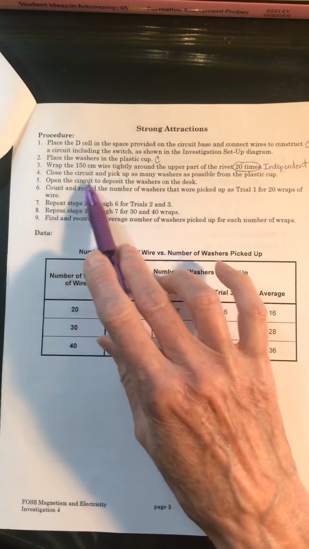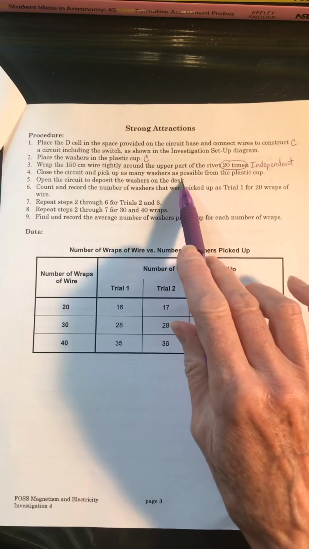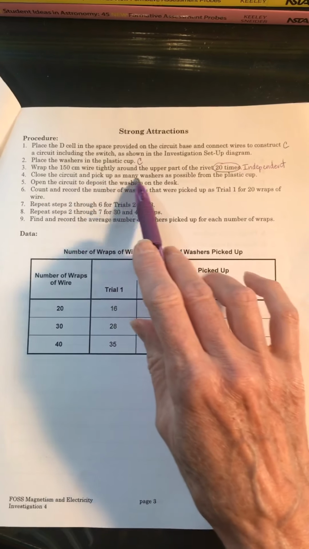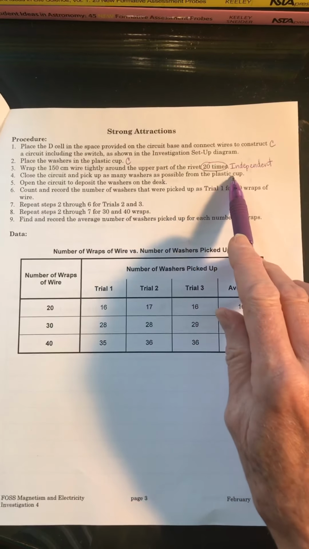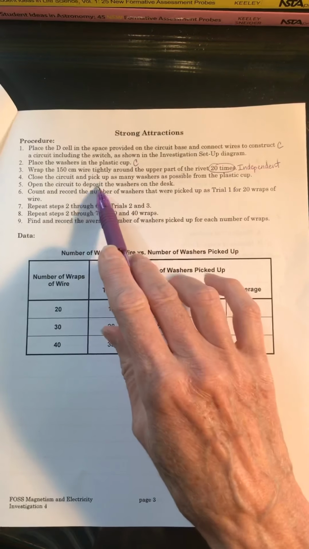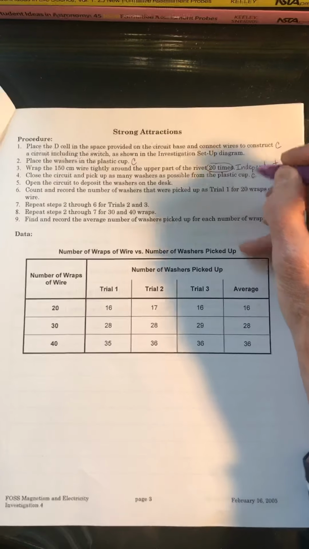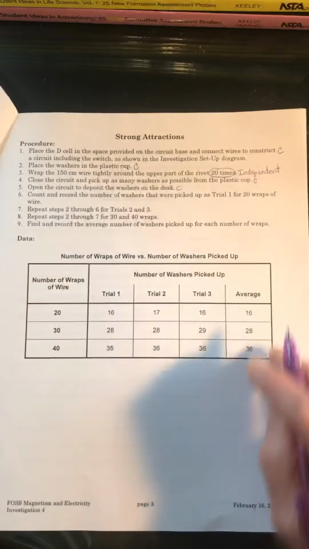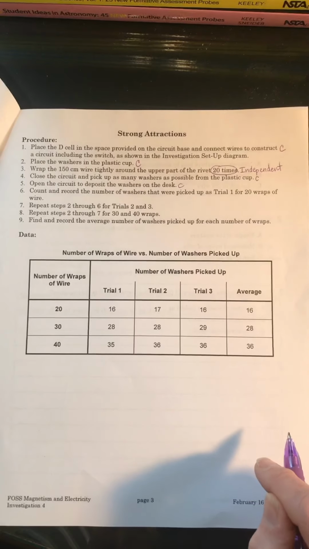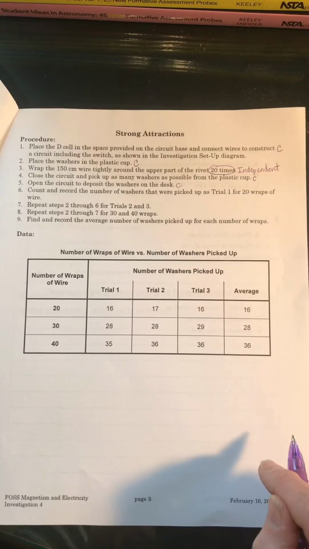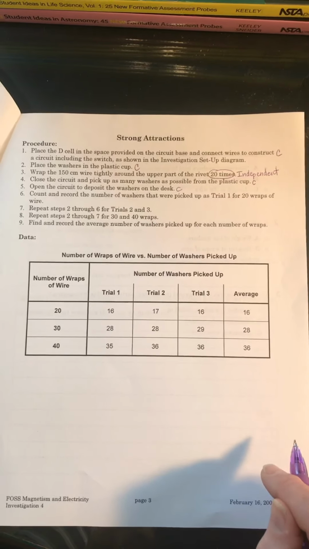It says open the circuit to deposit the washers on the desk. Close the circuit and pick up as many washers as possible from the plastic cup. And then open the circuit to deposit the washers on the desk. Those are all controlled variables. We're going to do that the same way every time. Count and record the number of washers that were picked up as trial 1 for 20 wraps of wire.